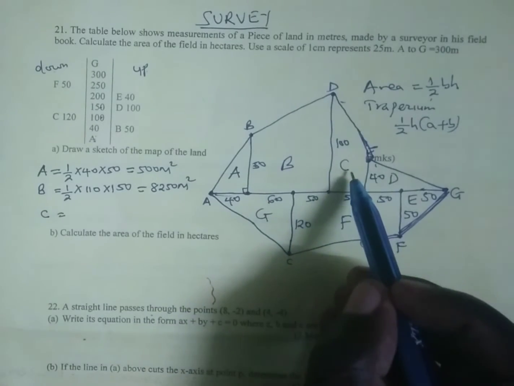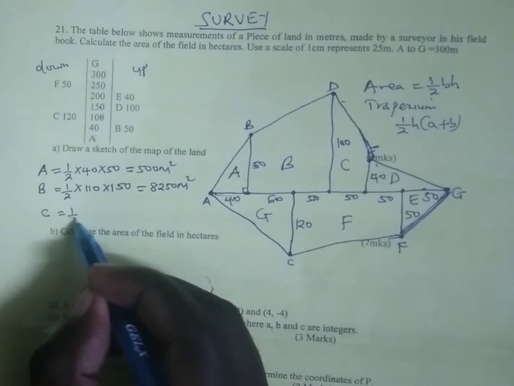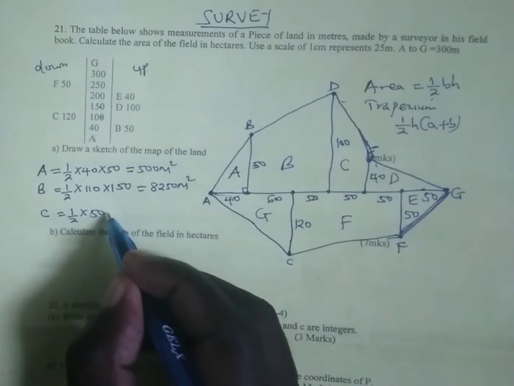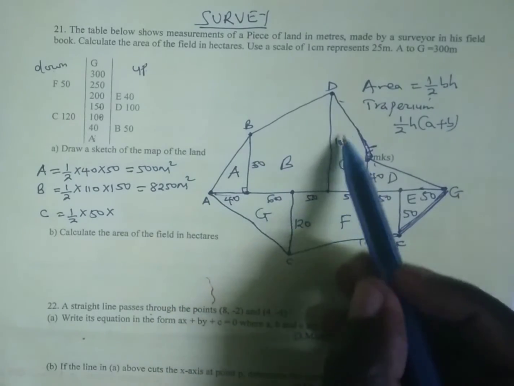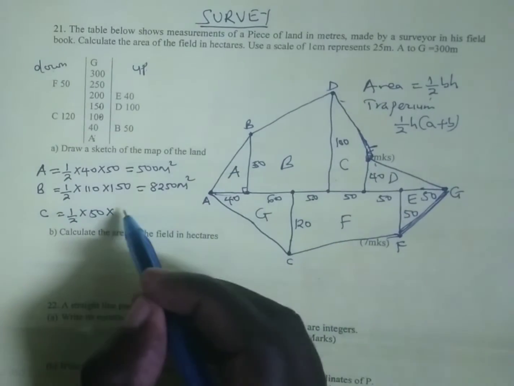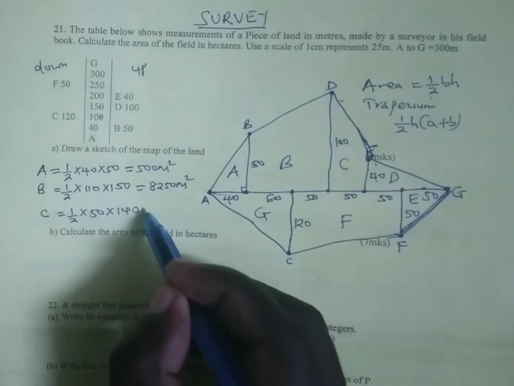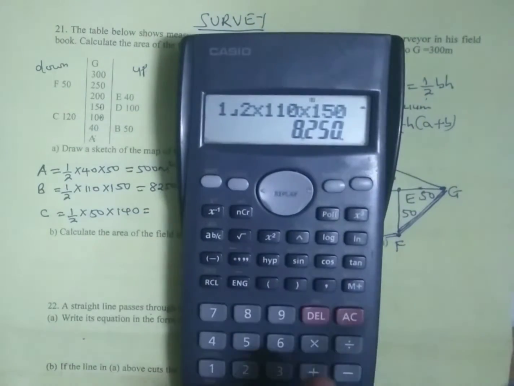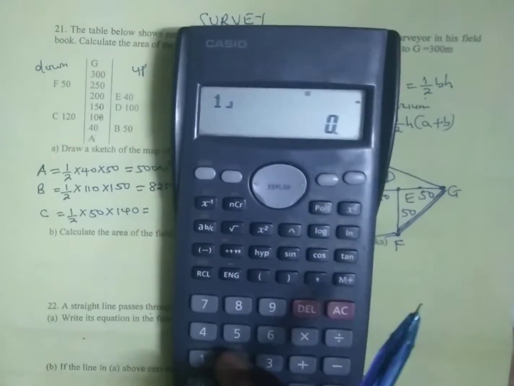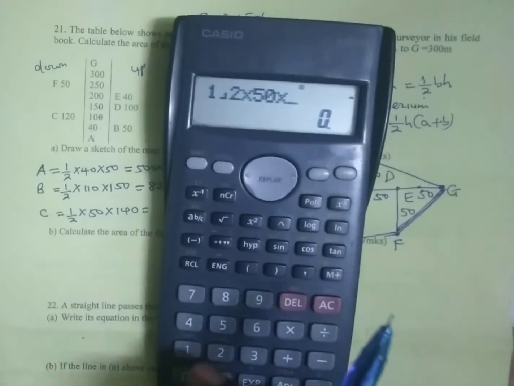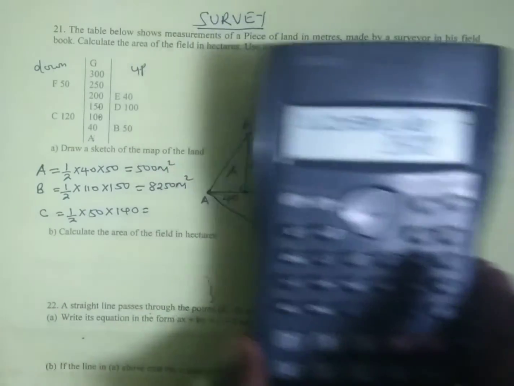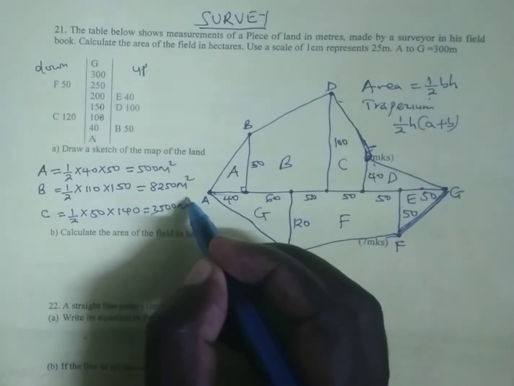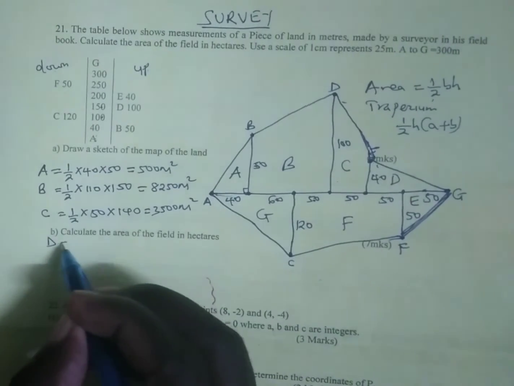If you look at C again, this is the trapezium. We take half times the height. The height is the baseline, which is 50. We multiply by the sum of A and B. This is 100, you add 40, giving us 140. And if you do this calculation, you are going to get half. We multiply by 50, we multiply by 150, giving us 3,500 meters square. We go to D.